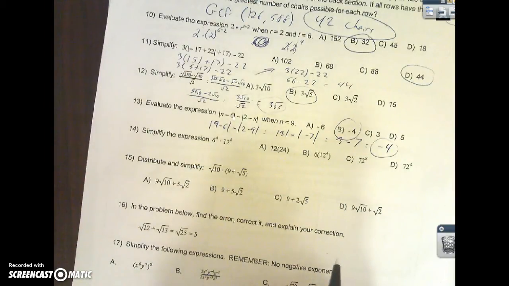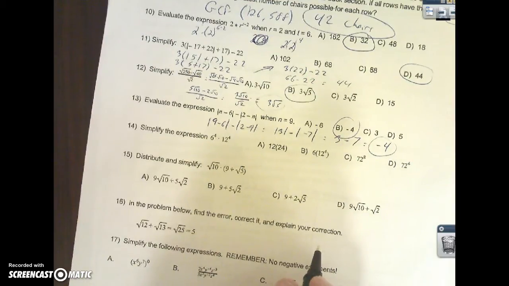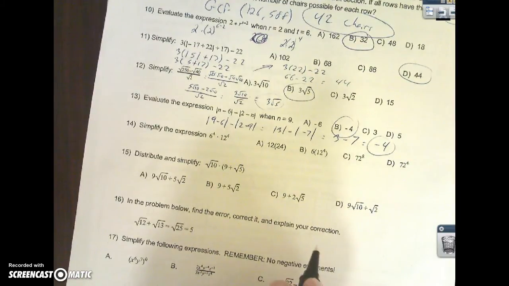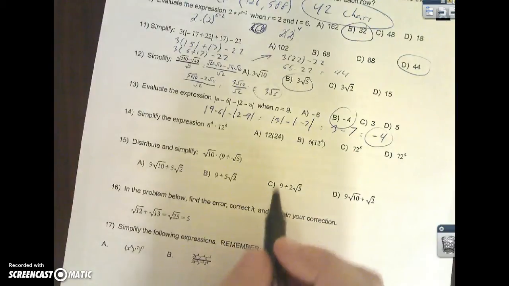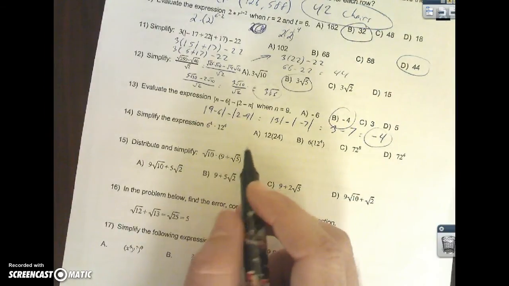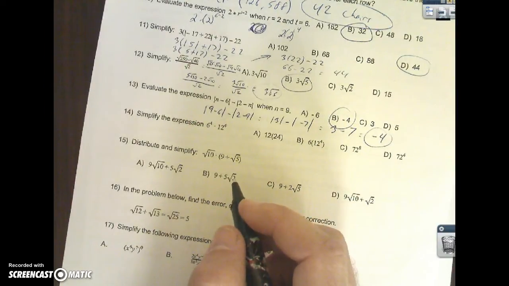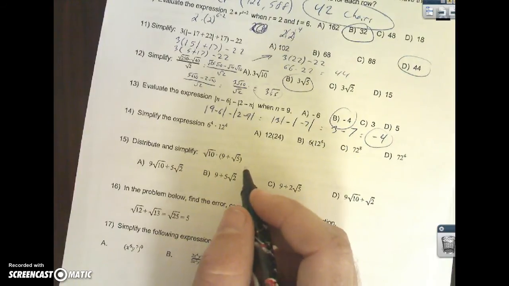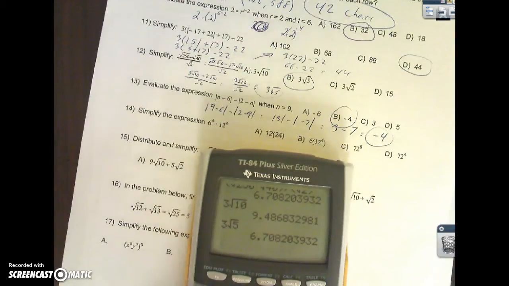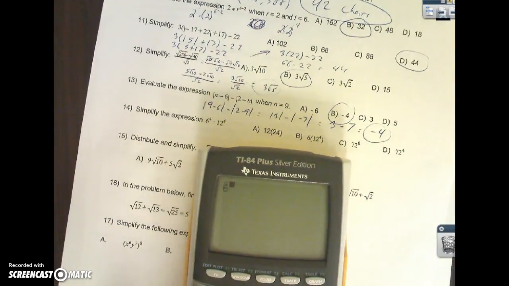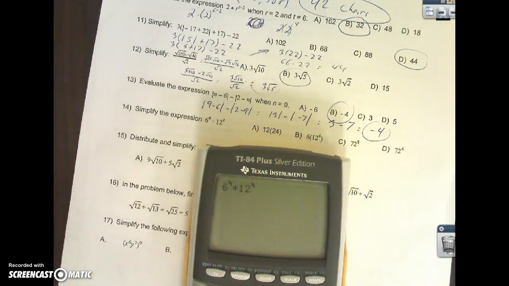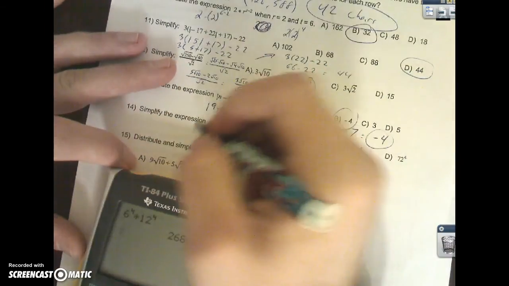Alright. Now, what we can do here is we can take a look. You see how they're both raised to the 4th power? Alright? We can do a number of things here. I can actually use this to help me out again. So check this out. 6 to the 4th times 12 to the 4th. You know, it gives me a large number. Let me write this down for a second.